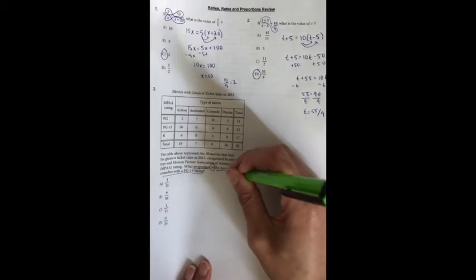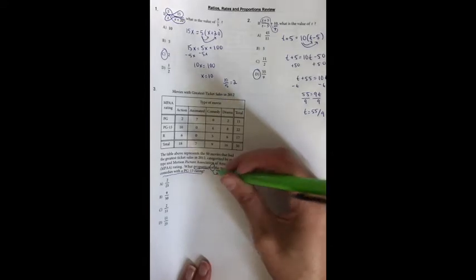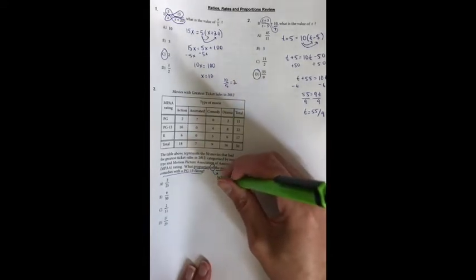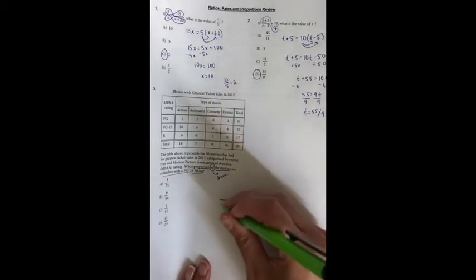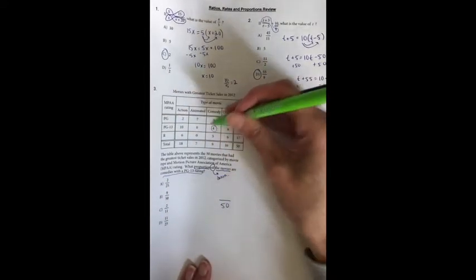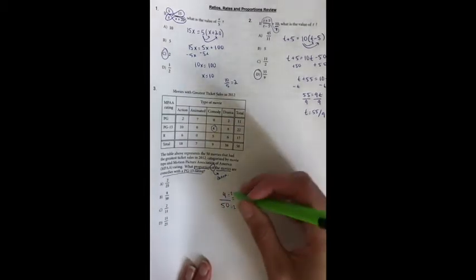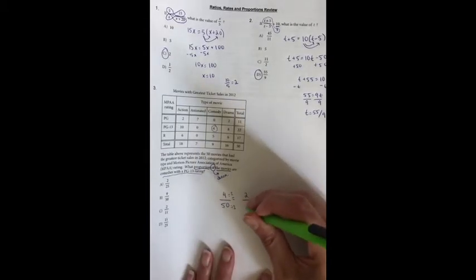So of all the movies, that's what I'm looking at as my denominator. The cool thing is that anything that comes after the "of" is your denominator. So of all the movies, which ones are comedies with PG-13 ratings? So I'm going to look at comedies with PG-13 ratings. 4. And I don't see that as an option here, but I can reduce this fraction and come up with an equivalent proportion, an equivalent ratio, which is 2 out of 25. A. All right.